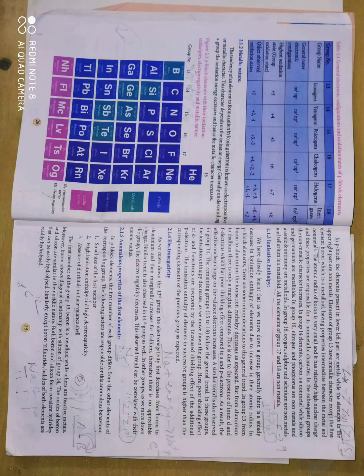Electronegativity. What is meant by electronegativity? This also we have discussed already in 11th standard. The element has a tendency to attract the shared pair of electrons towards itself. That property is called electronegativity. So as we move down the 13th group, the electronegativity, the same way as ionization energy, decreases from boron to aluminum, and then marginally increases for gallium. Therefore, there is no appreciable change.